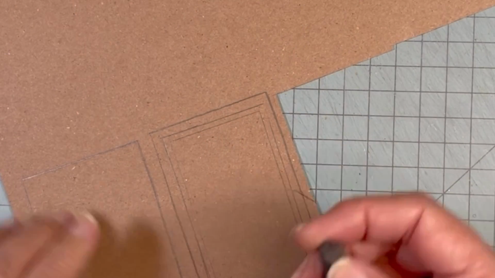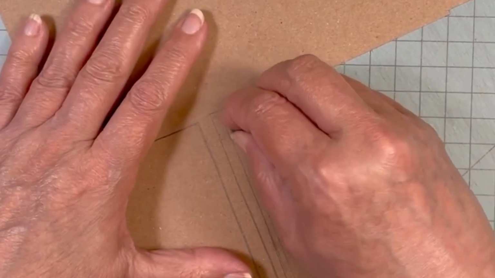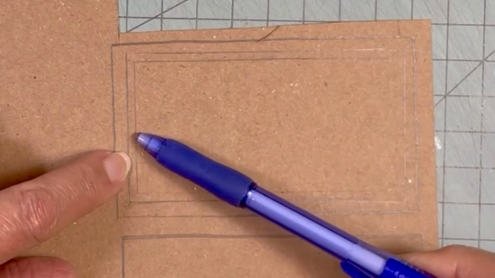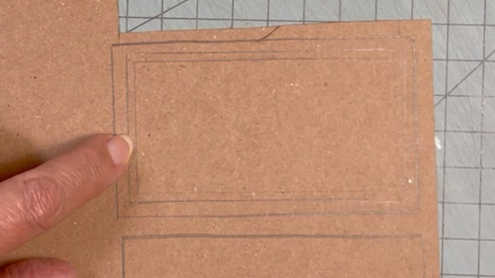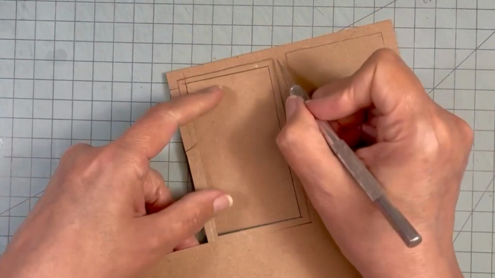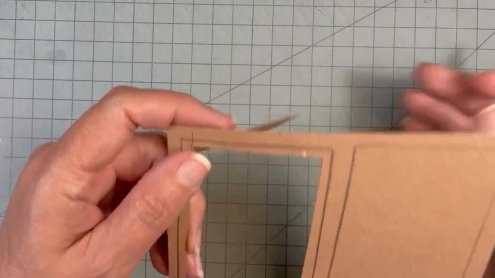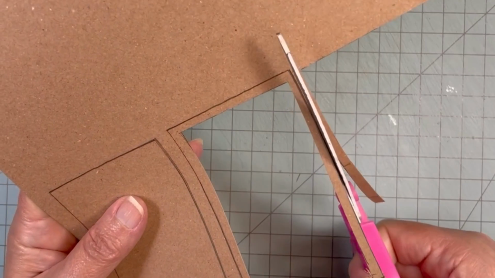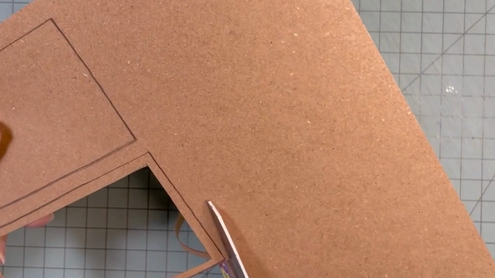Okay, and I'm going to erase this inside line just so that you can see it better. I'm erasing not this line, but the one that's closest to the inside. And just cut it on the line, or however you cut your first one, so they stay very similar in size.